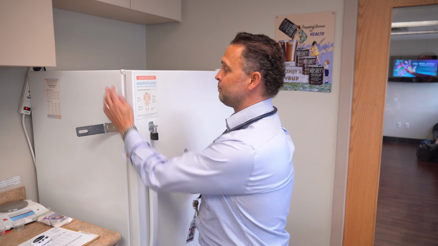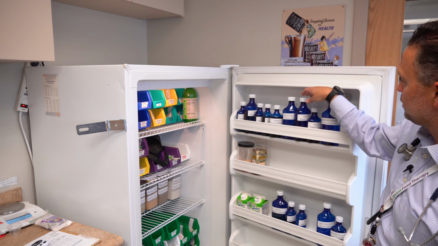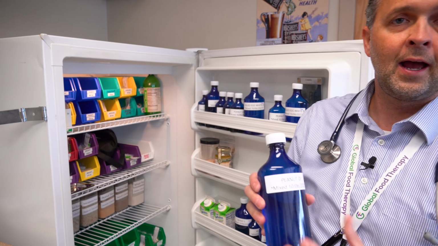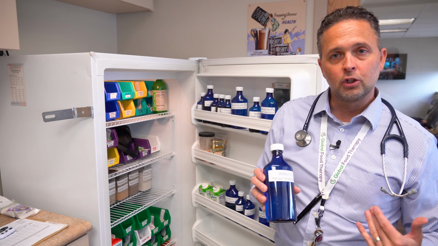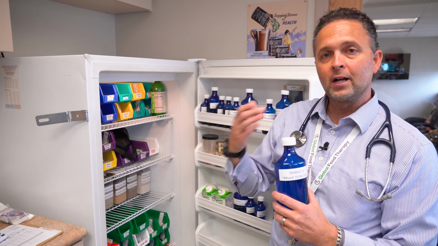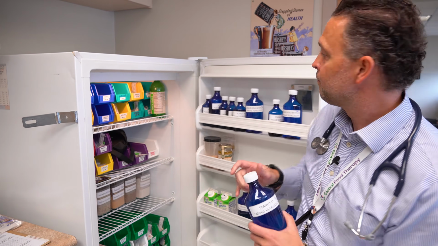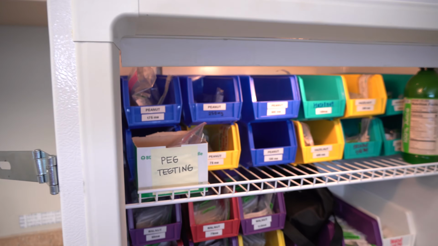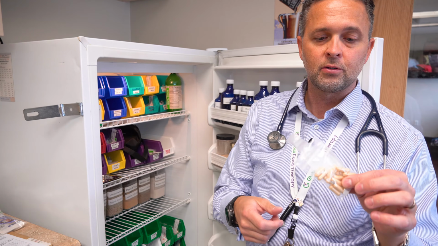So let me show you something. What we can do is, for instance, start off with a certain peanut solution, and that's a dilution of peanut, and it's very dilute. And then we can gradually increase the concentration of peanut protein that's here, more and more, until we get into actual peanut flour that is in capsules.